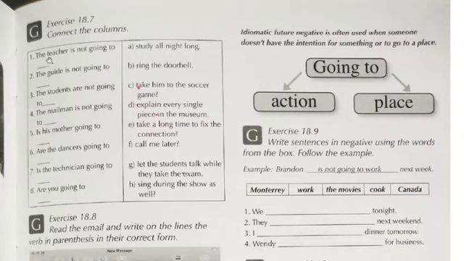For example, we have the teacher isn't going to study, ring, take him, explain every single piece, take long time, call me later, let the students talk, sing during the show. What is correct? The teacher isn't going to let the students talk while they take the exam. The guide isn't going to explain every single piece in the museum.